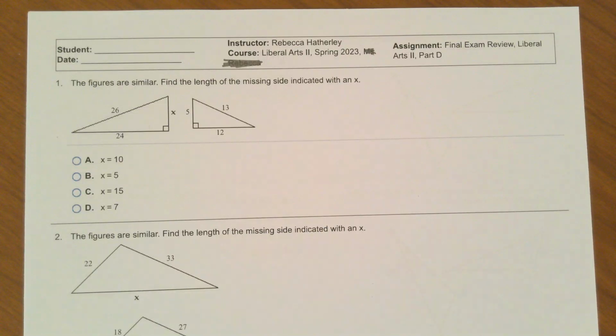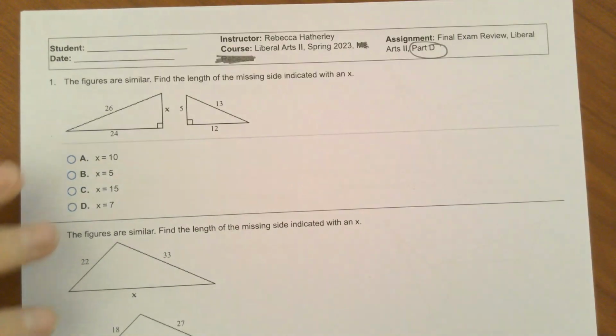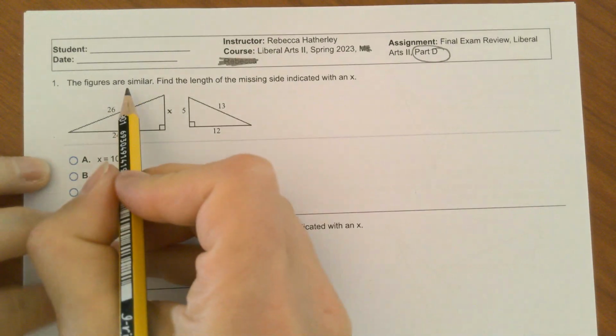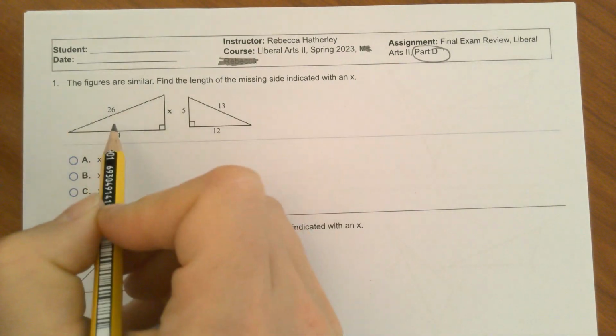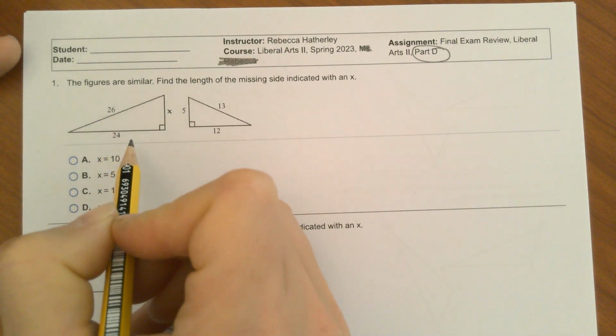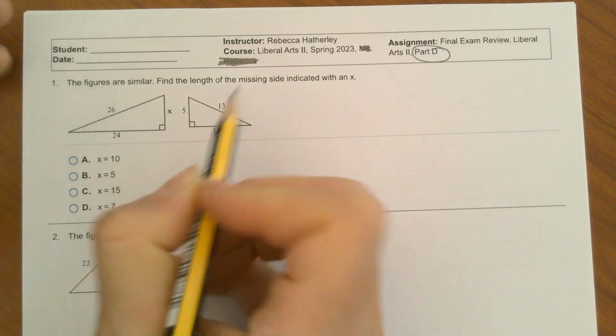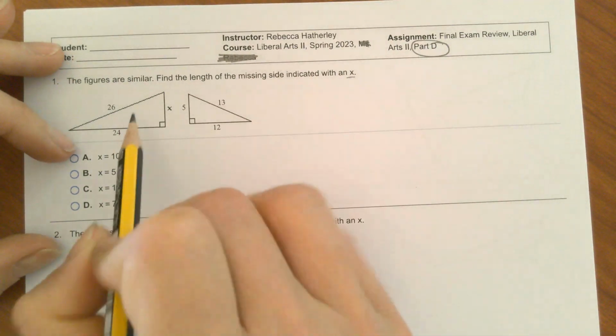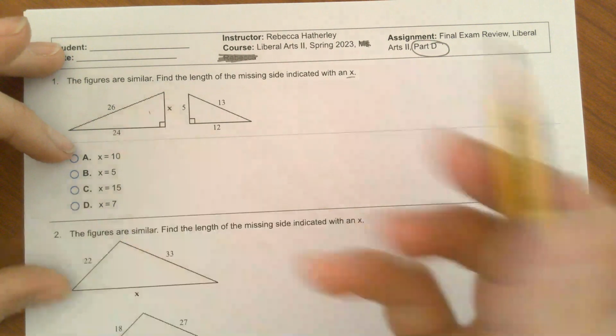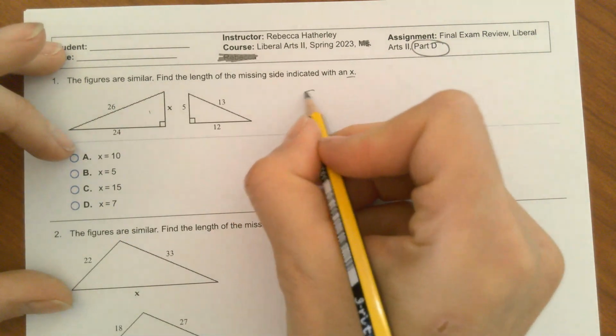Okay, so now we're doing final exam review part D. It says the figures are similar, which means they're like brothers. They have the same shape, but one's small and one's big. And it says find x. So whenever you see something that's big, small, you use the method small, big.